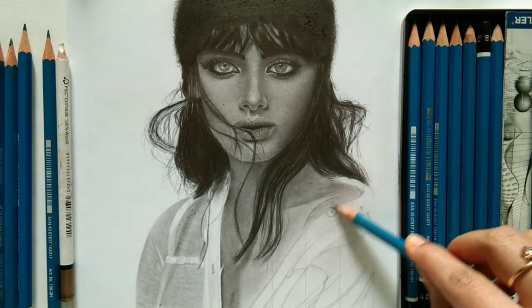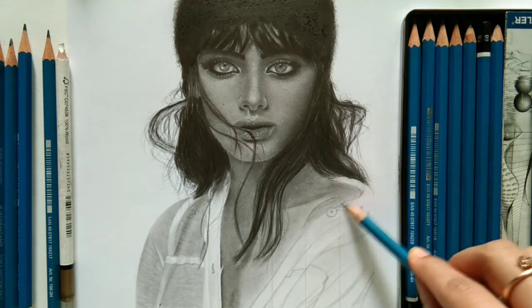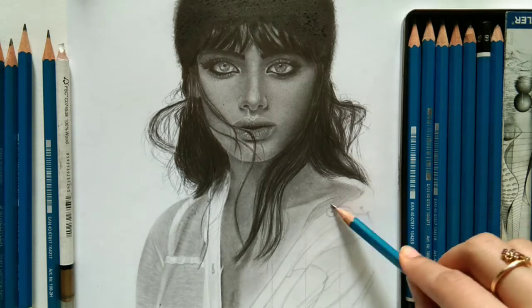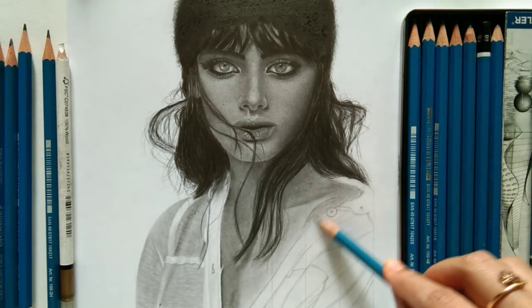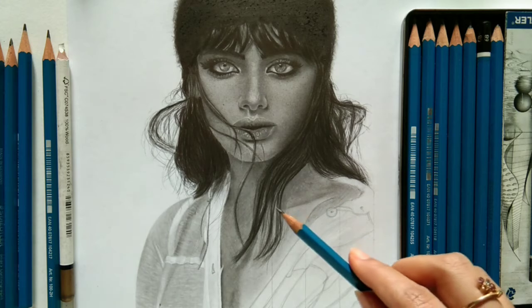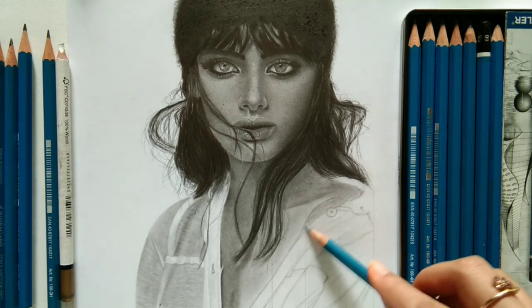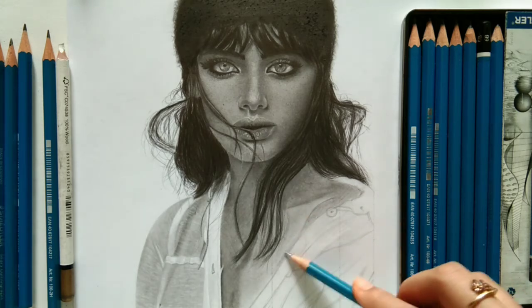Here I'm shooting my video, so that's why I'm just turning the pencil. But if you are doing it for yourself, you can directly rotate your paper. That is an easy technique because you can turn all over 360 degrees and you can apply. That is the easiest process.